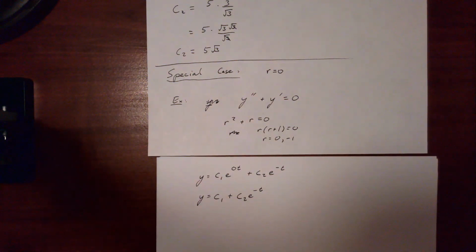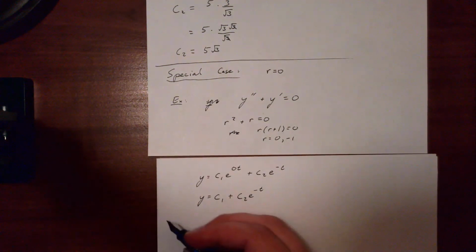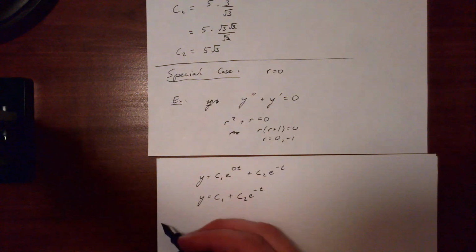And if we had a higher multiplicity value for r equals 0, then that would be a pretty strange looking differential equation, but it would actually still be treatable according to our usual patterns. So special case r equals 0.